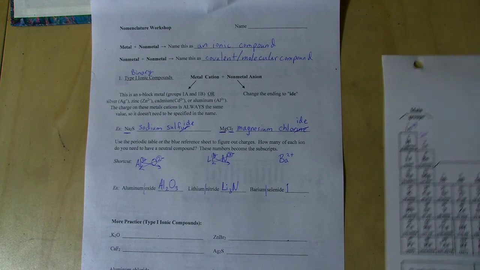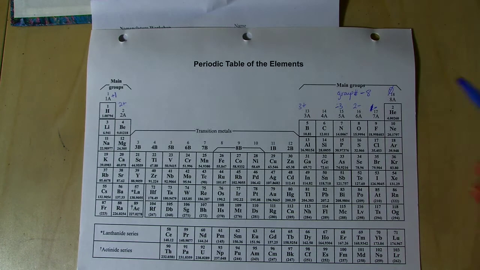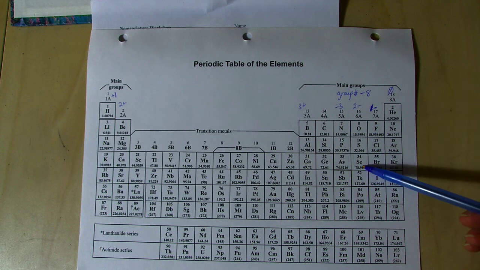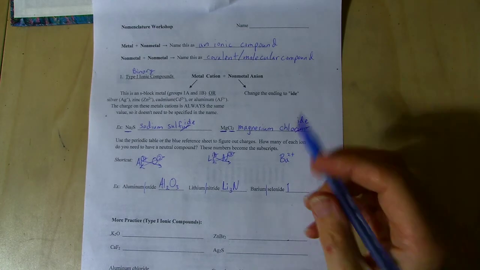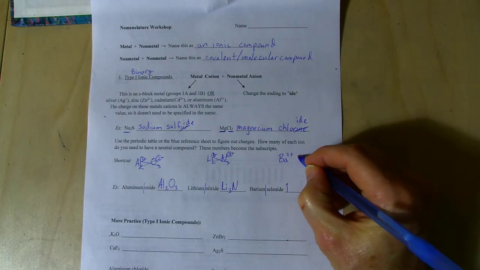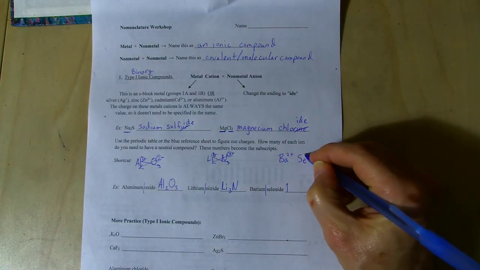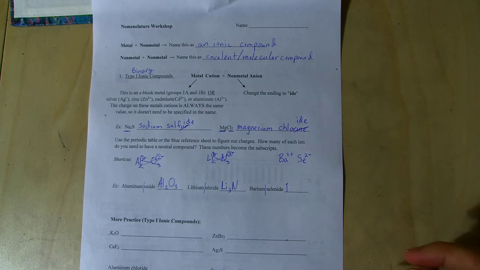You can also look on your periodic table for selenium, Se. So selenium, selenide. So Se is going to be the symbol, Se, and it's going to have a 2 minus charge. And then you do the crisscross method, right?